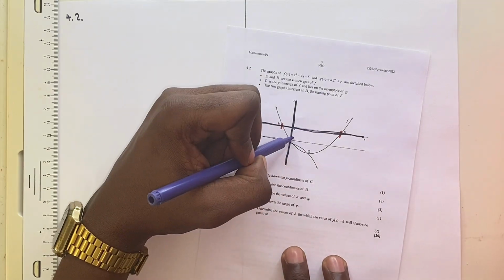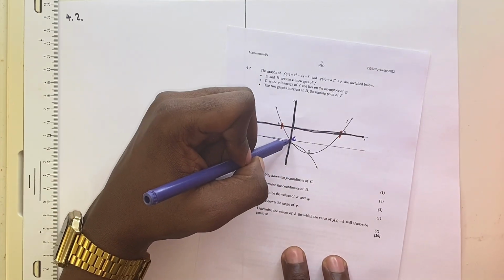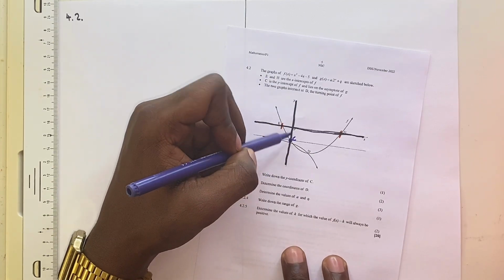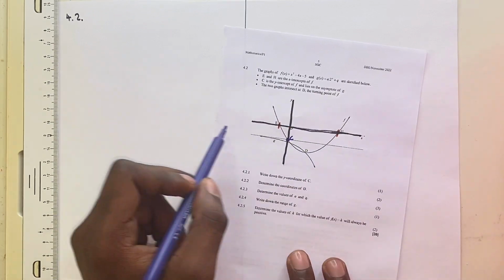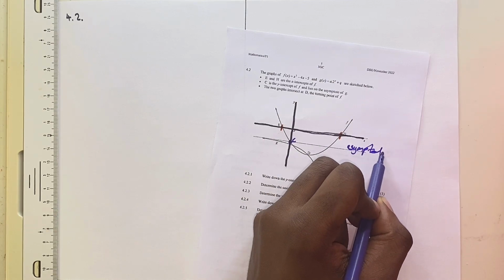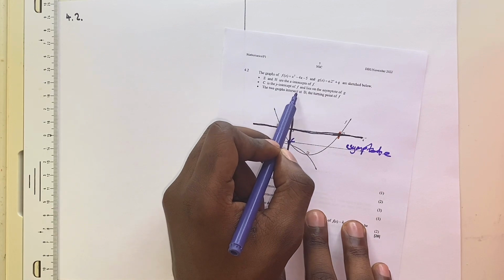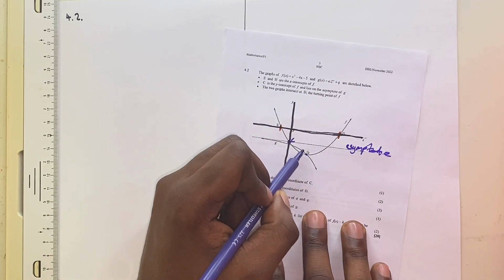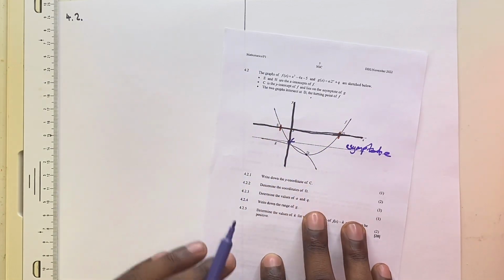So C, which is a point here, is where my graph of f cuts the y-axis. It's a y-intercept and intersects with the asymptote of g. So this is the asymptote. Now the two graphs intersect at D, and D also is the turning point of my parabolic function.